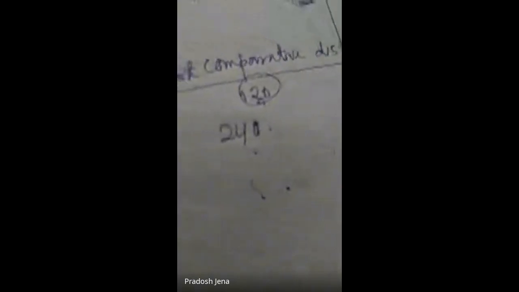So I'm not saying that the rate at which both the commodities will be exchanged will be settled somewhere between this 40 and 120. Similarly, the other commodity.